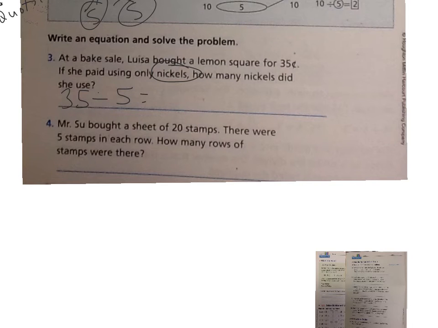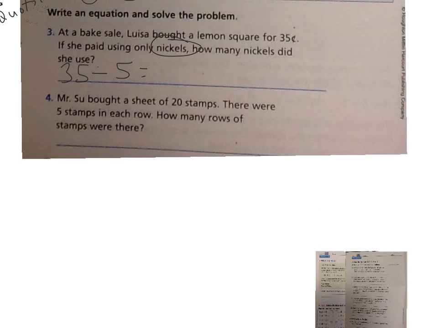nickels she had. So I will give that equation for you, but I'm not going to solve it because I'm going to write number 4 and 3 for you. I'll let you solve them yourself. Mr. Sue bought a sheet of 20 stamps. There were 5 stamps on each row. How many rows of stamps were there?